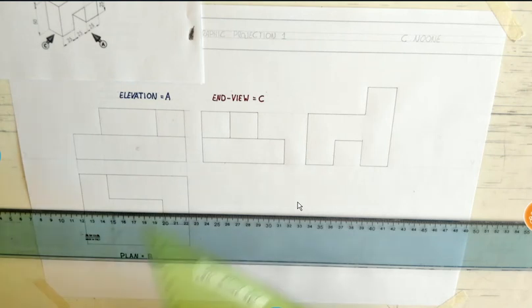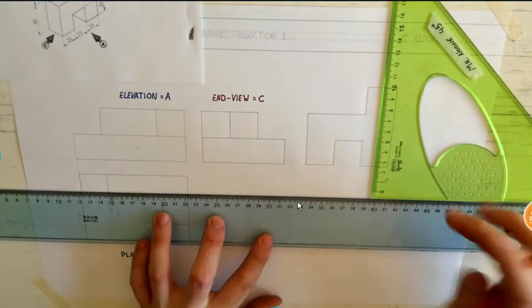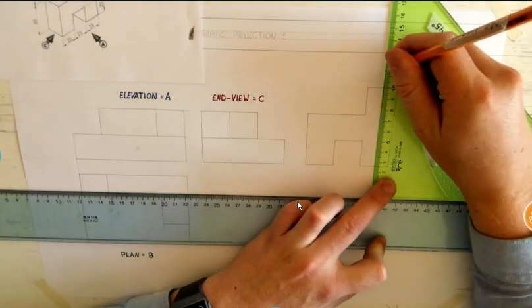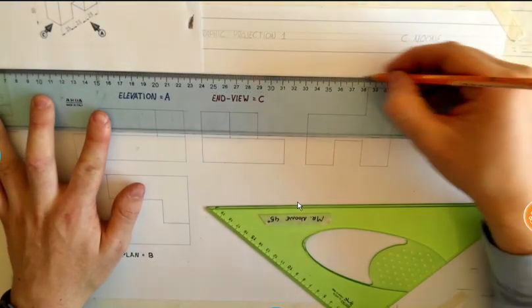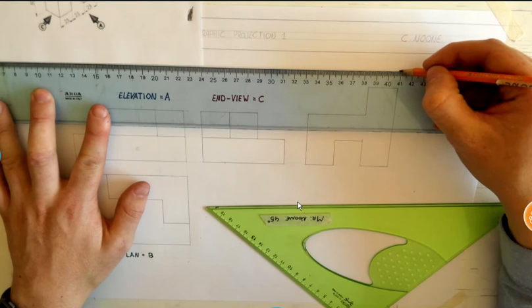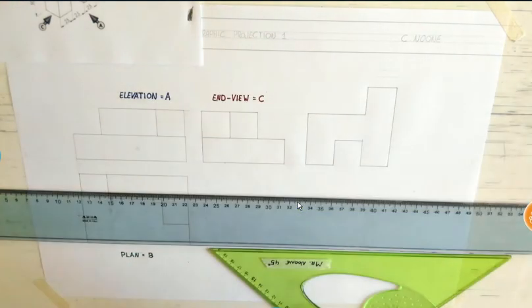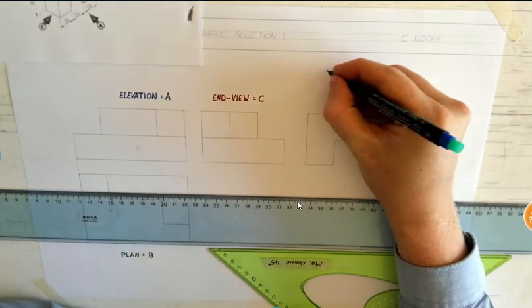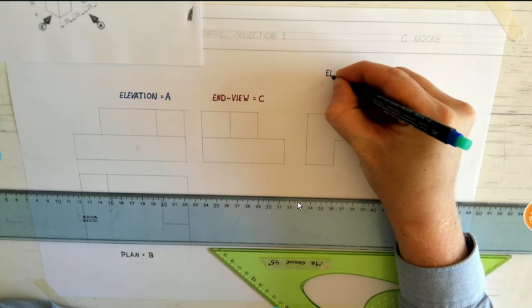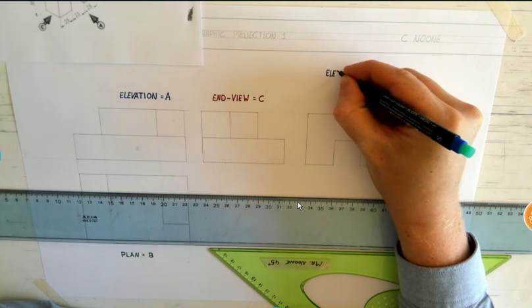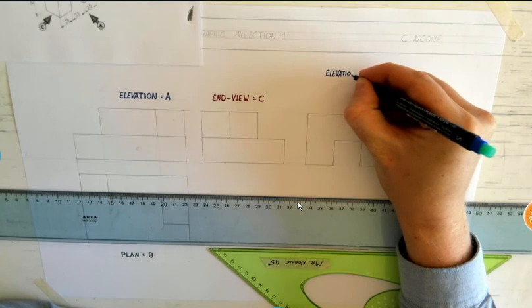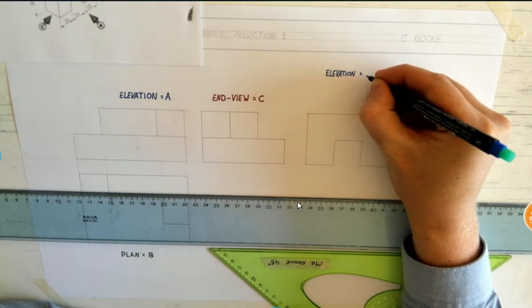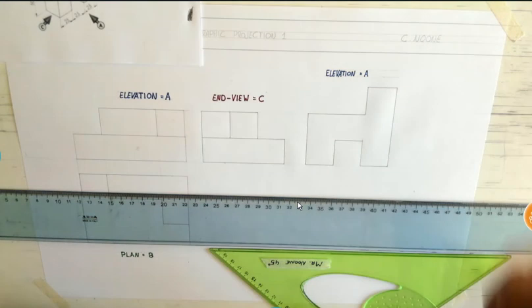Okay, and again I'm just going to go up 10 and 5 and label that view in blue, elevation, is equal to A. So that's my elevation view.